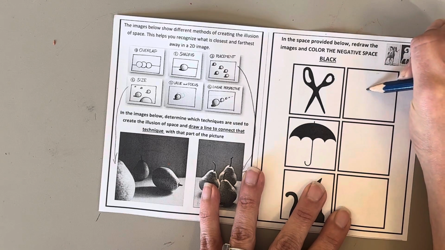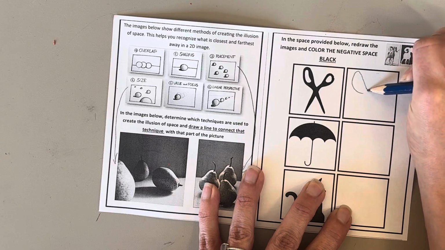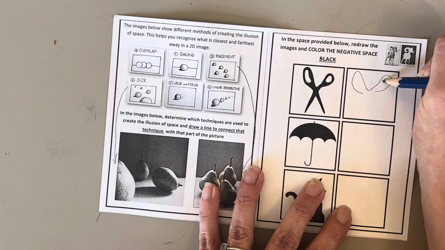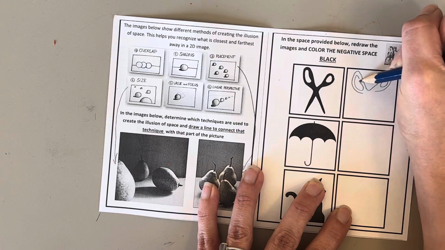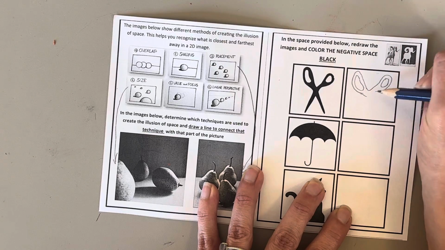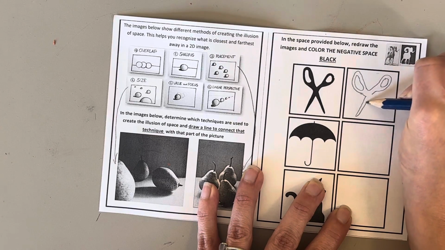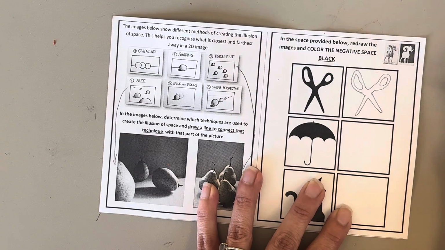So what we're going to do is we're going to just together draw these images. It doesn't have to be perfect. We're just doing a loose little sketcheroo here. So let's just go in and add the handles for our scissors. We've got a good handle on this. Now, we are just gonna draw these, and it doesn't have to be very precise. Like I said, we're just going for a close representation.